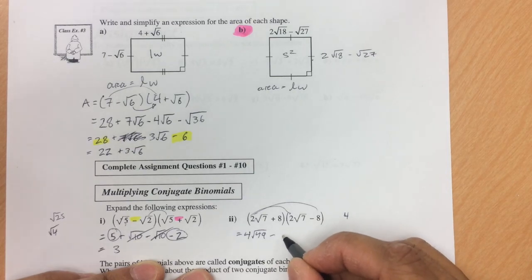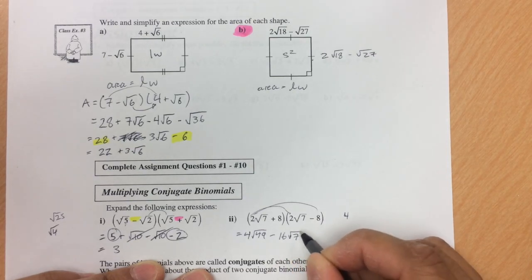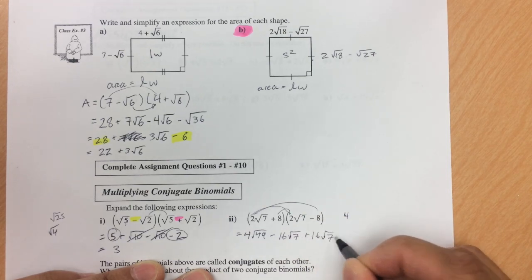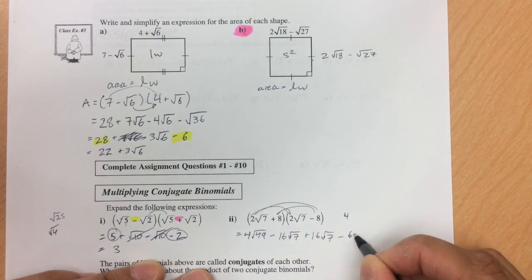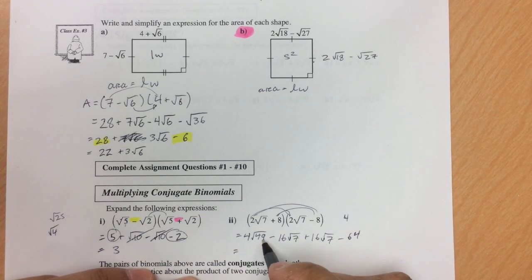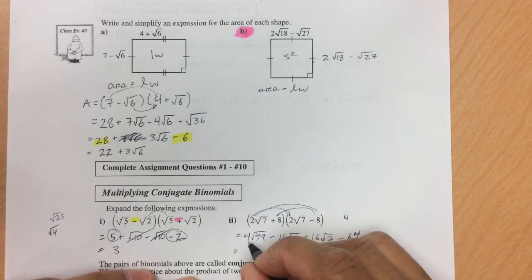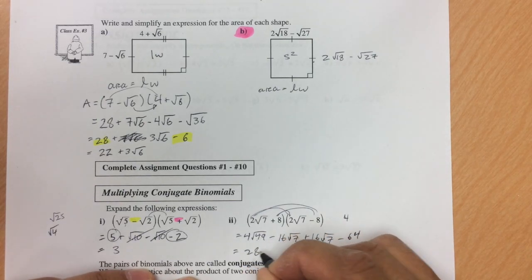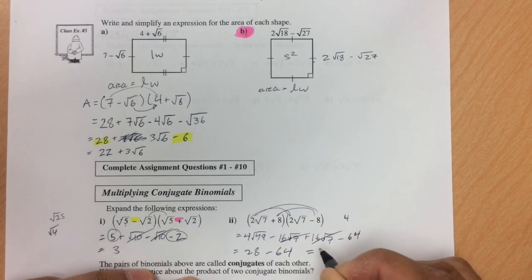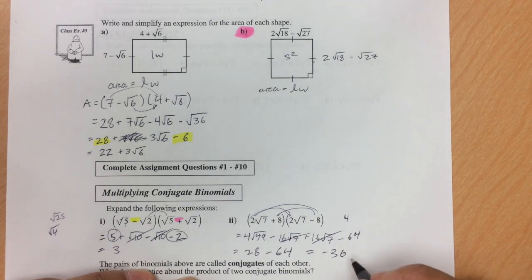Minus 16 root 7 plus 16 root 7 minus 64. Root 49 is 7, so that becomes 4 times 7, which is 28. These cancel out, and I'm left with negative 64. Simplify this, I'm left with negative 36.